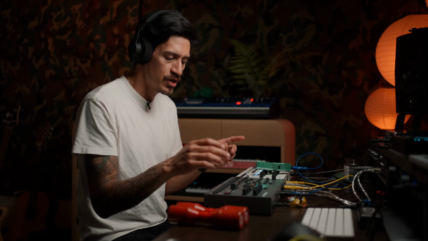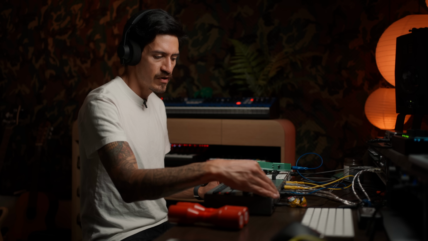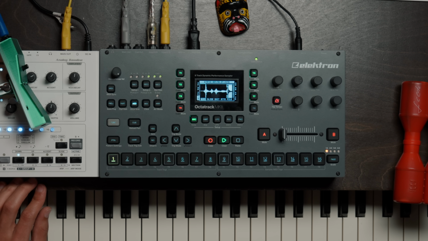It's not really important, but you can have some sort of rhythmic element if you really wanted to hear how it's working. But for me, I kind of like just moving. Like that, I like that.